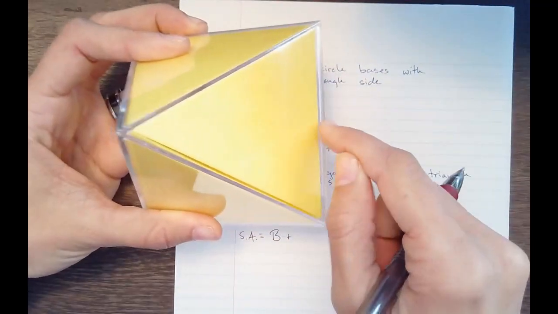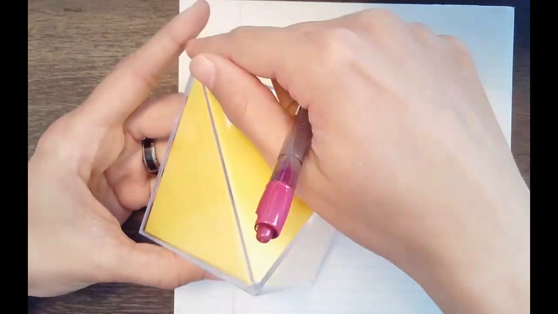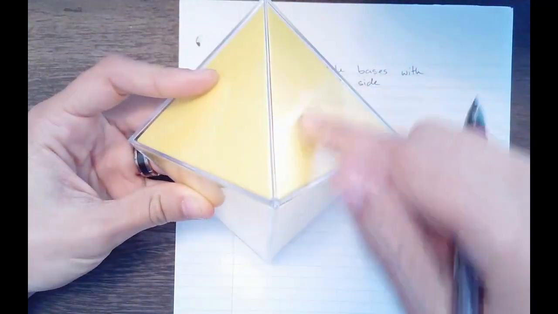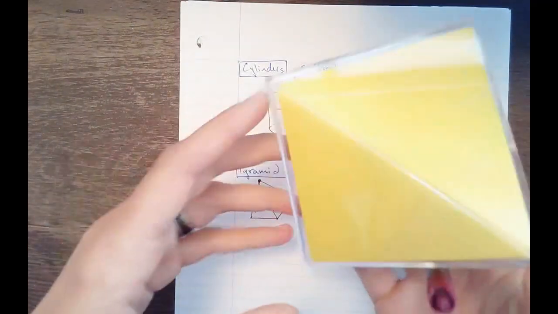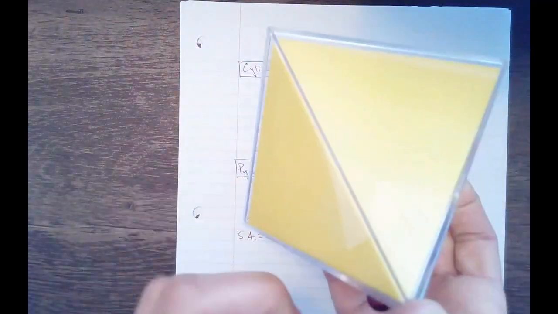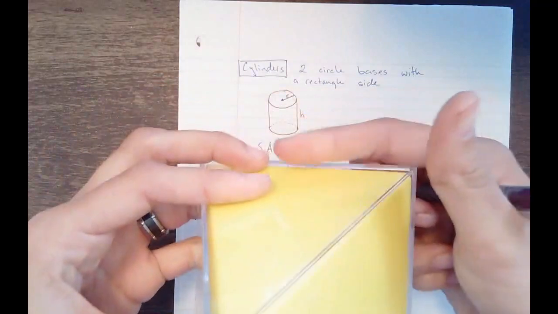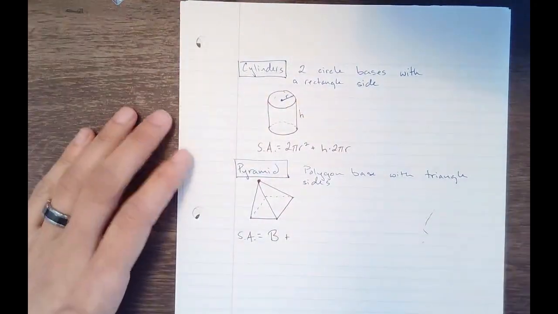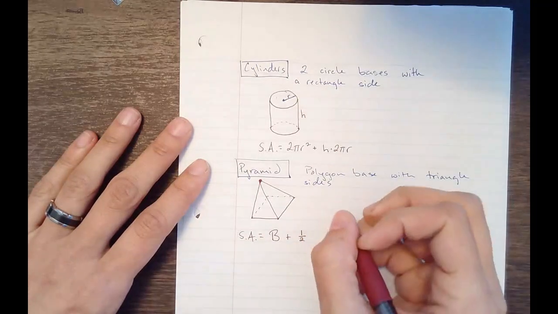So notice our base for all of these is going all the way around, so that's going to be our perimeter. The way that we see it in our formula sheet is 1/2 LP, where L is the height of these triangles. We can't use h because h talks about the height of the entire object.